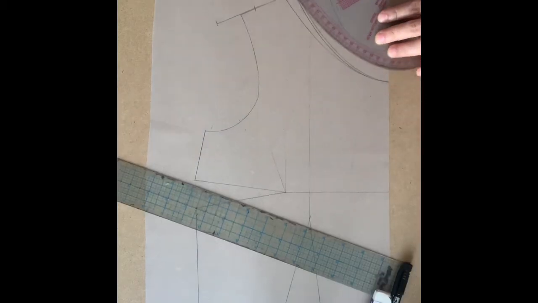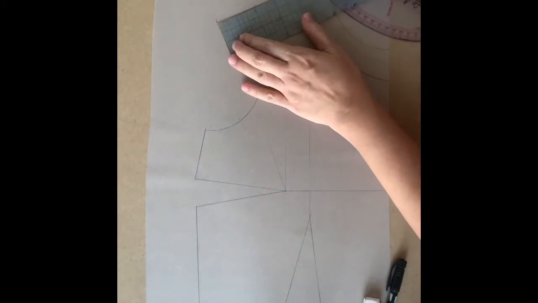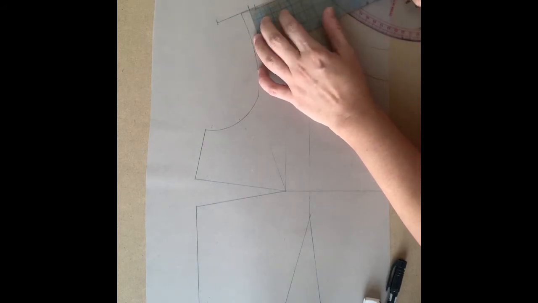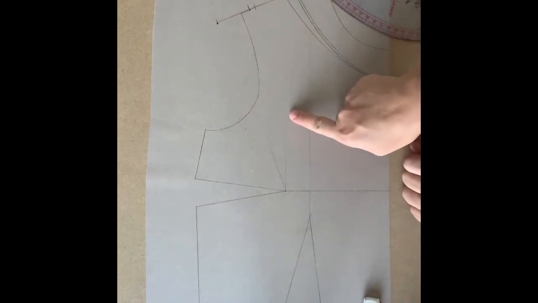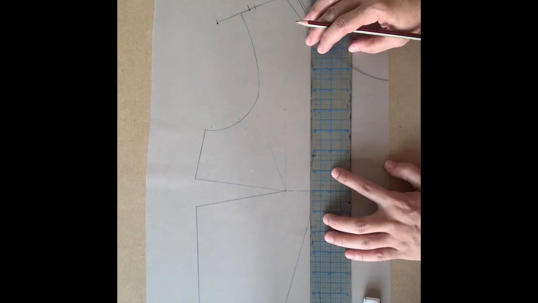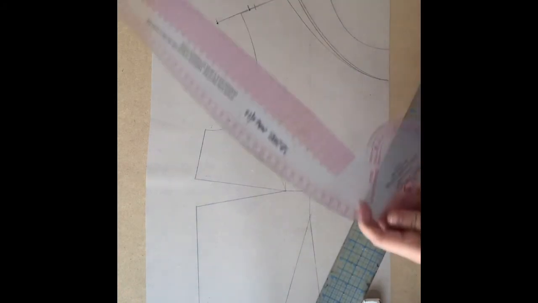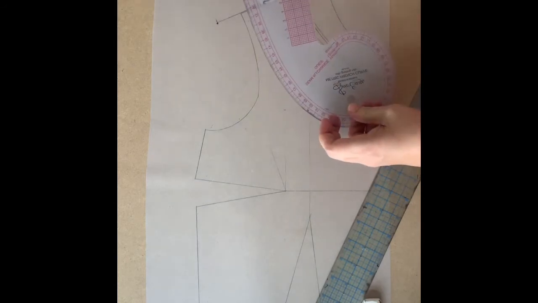Alright, so now this is 3 1/2. So we will make this 1 3/4. This is now your new line, and this is another 1 3/4. Now, so this will try 4 inches, and here is another 4 inches, and then from there, these 2 darts.